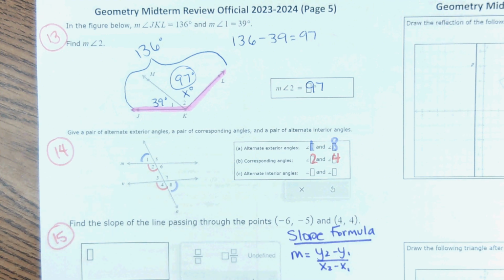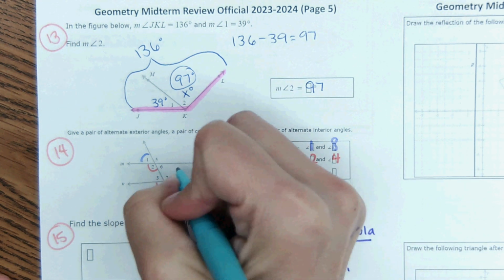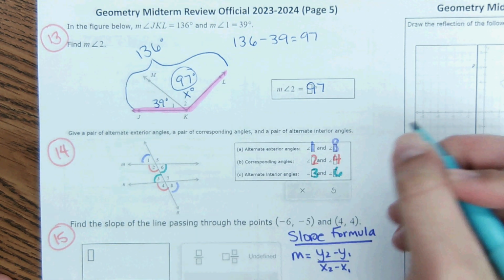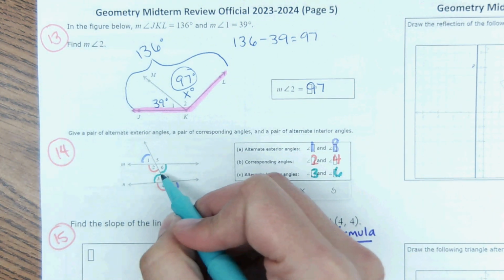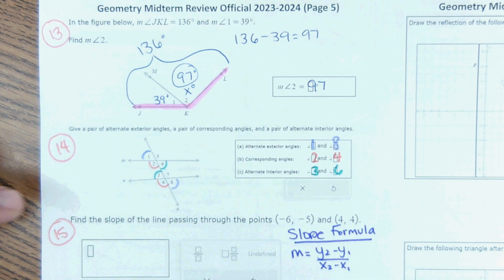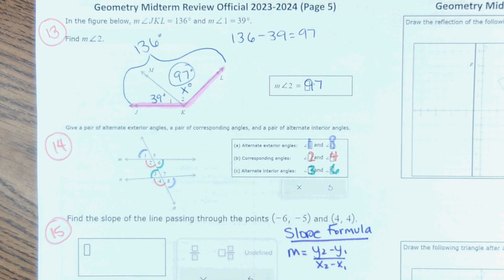For the next one, it says alternate interior angles. I'm going to choose 3 and 6. Those are alternate interior angles, alternate sides of the transversal on the interior of those parallel lines. You could also choose 2 and 7. That would also be correct.